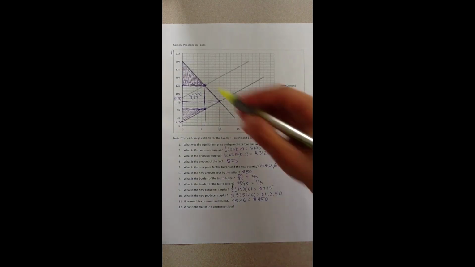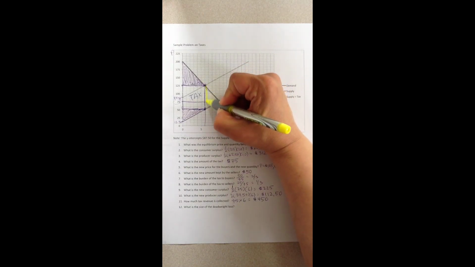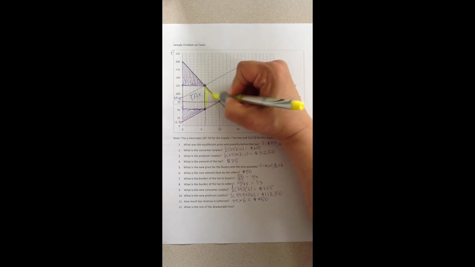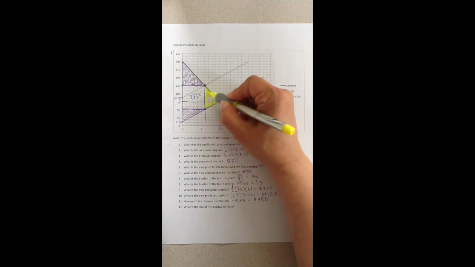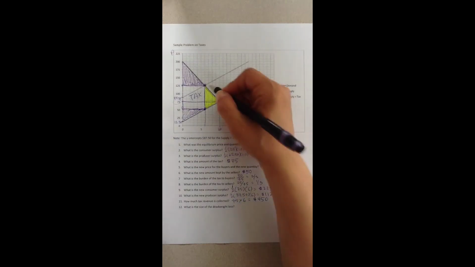And then finally, the deadweight loss is over here. And that is to find the area of that triangle.